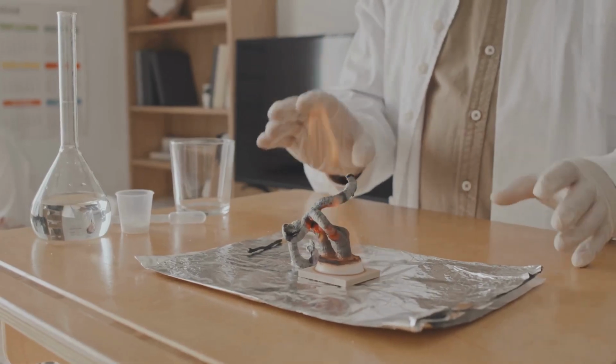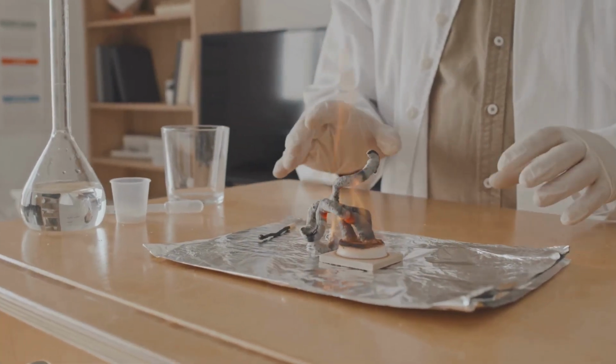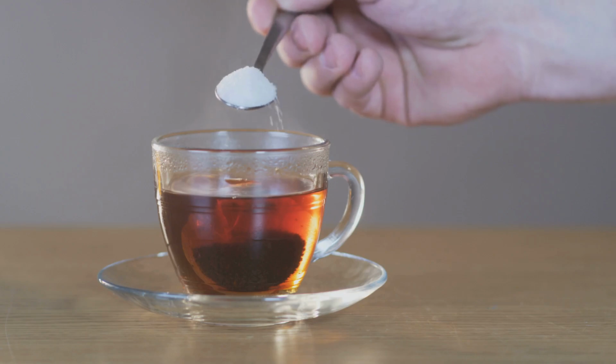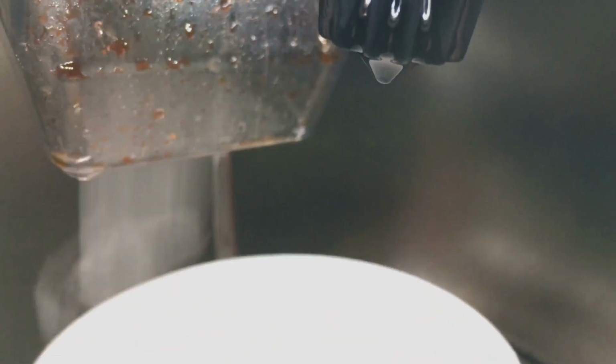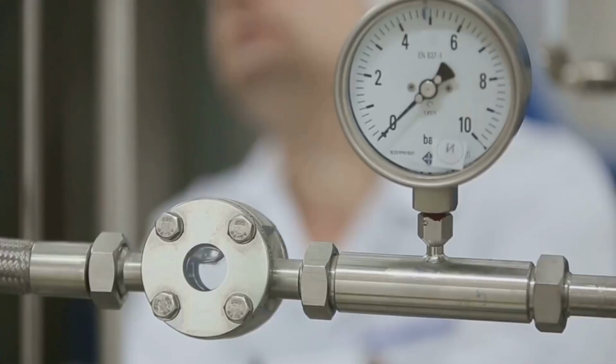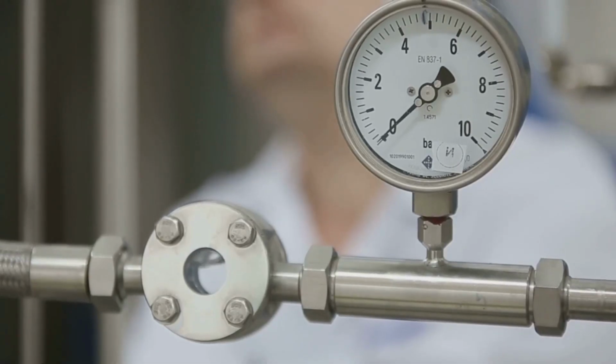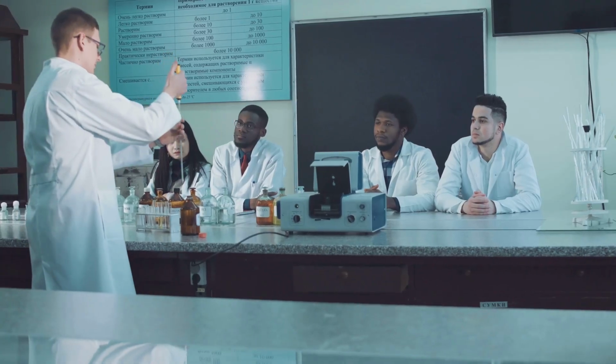Next, we'll explore big ideas like solubility and saturation. Ever wondered why sugar dissolves faster in hot tea than in cold lemonade? Or why it's easier to make fizzy drinks when you chill them? Temperature, pressure, and the magic of dissolving all explained step by step.